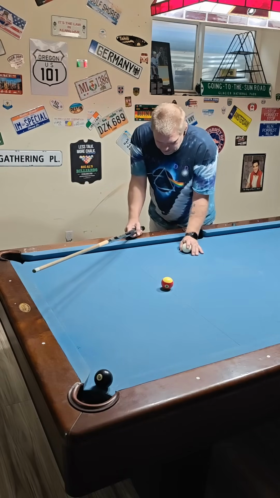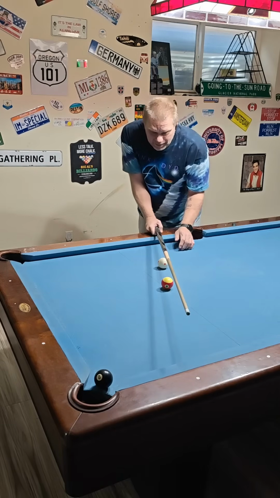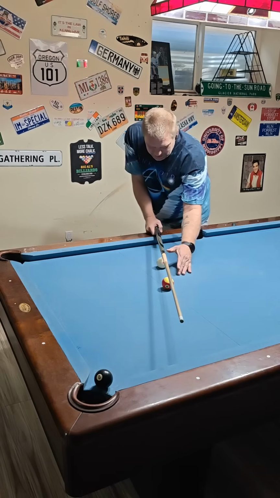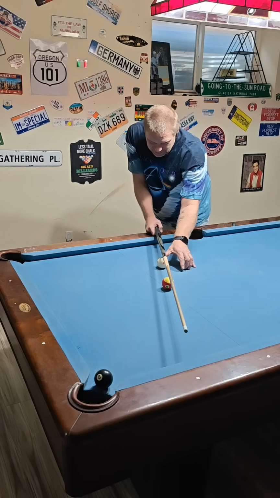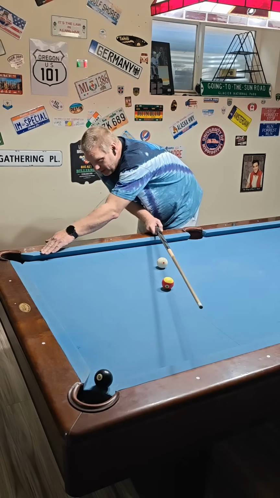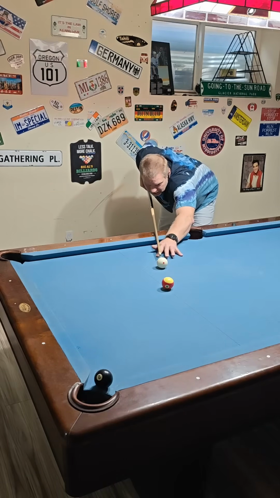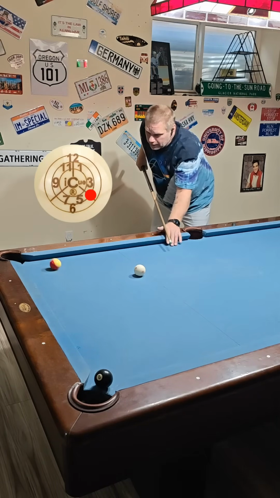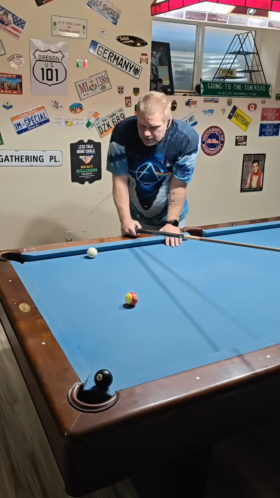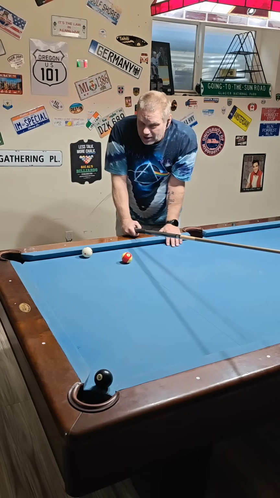And as we already discussed, inside spin shortens up the angle. So this is all the same line here for all these shots. So I'm going to try to miss the pocket on this side now by using inside right spin. Check it out. See that? Came back the other direction. So that shortens it up.